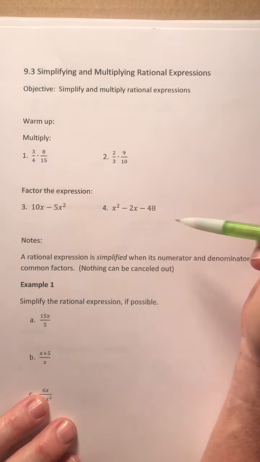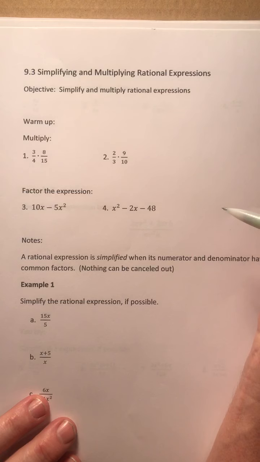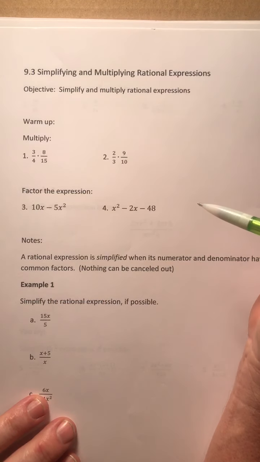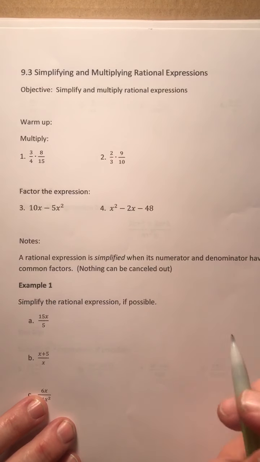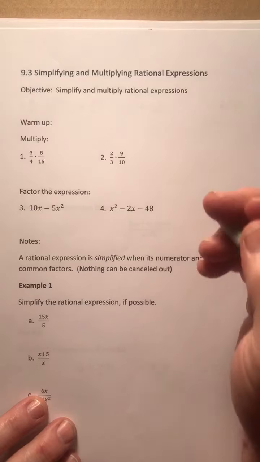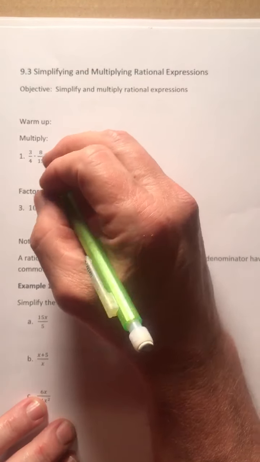Now, this warm-up, if you want, you can stop the video and do it on your own. I'm going to just do it real quick. I'm going to do it by reducing things, cross-reducing. All right, so if you want, pause it, because I'm going to go right now. All right, so the way I would do this is this.